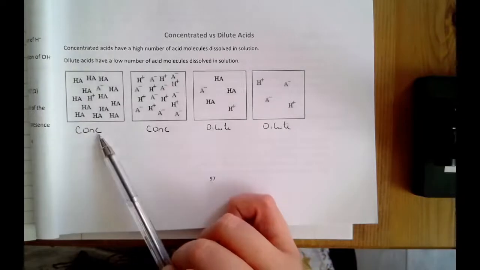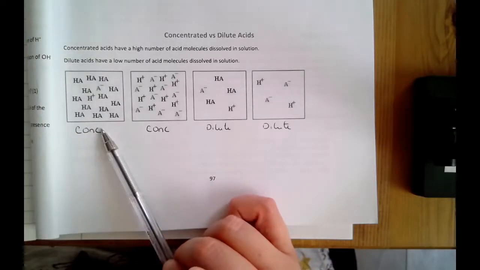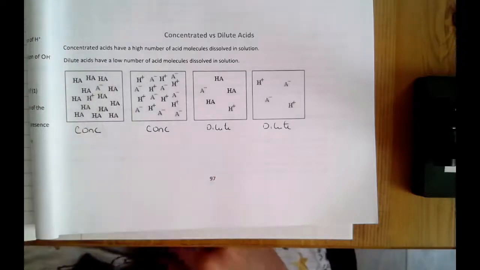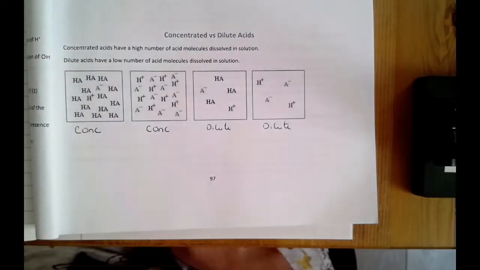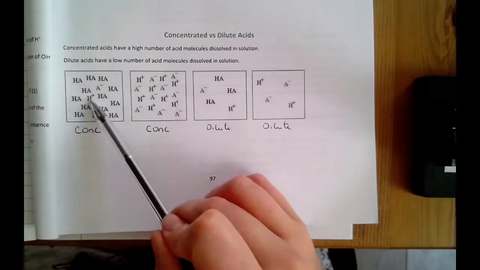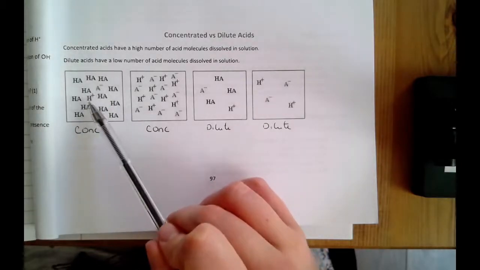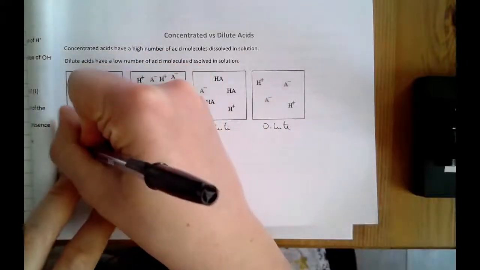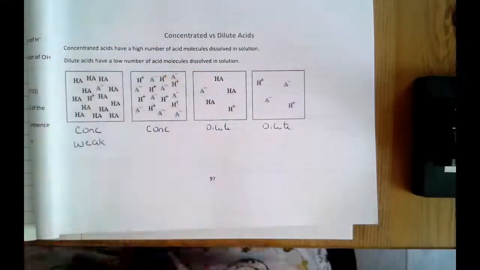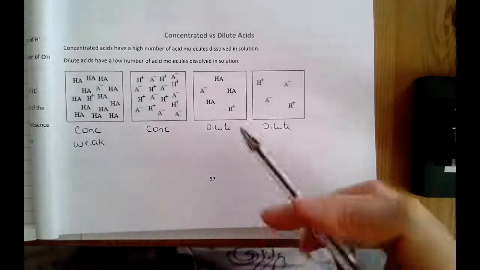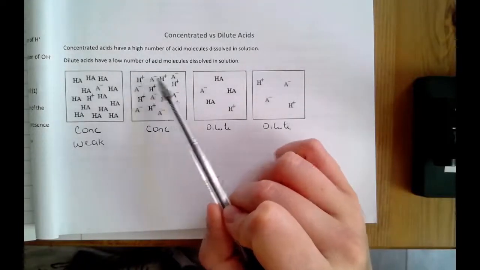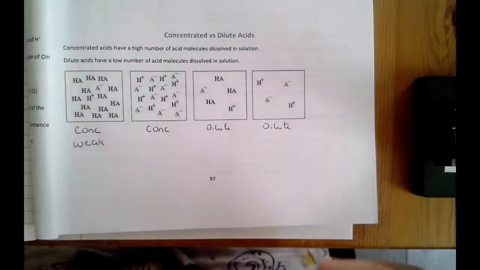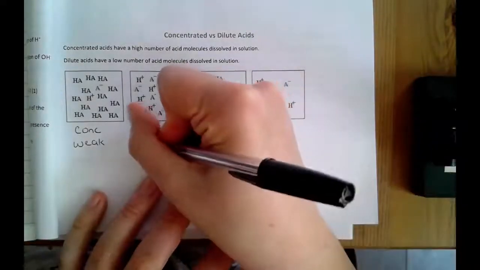So this is my concentrated acid. Is it strong or is it weak? Well, if we look at our HA molecules, you can see that most of them have stayed as HA. Only one has actually split up to give you H plus and A minus. That means it's only partially dissociating and it means it is weak. The next example, on the other hand, every single HA molecule has split up to give you H plus and A minus. So it is fully dissociated.